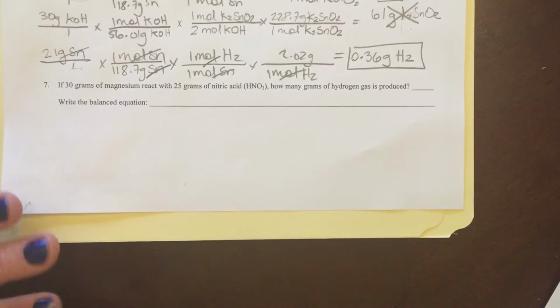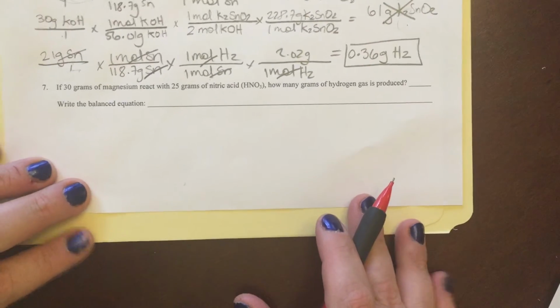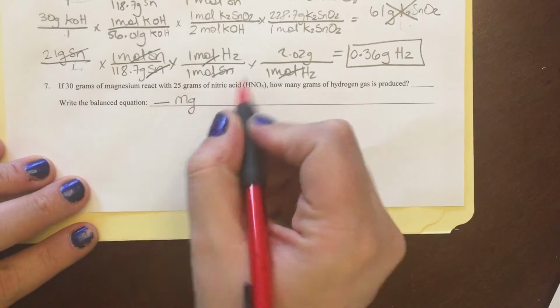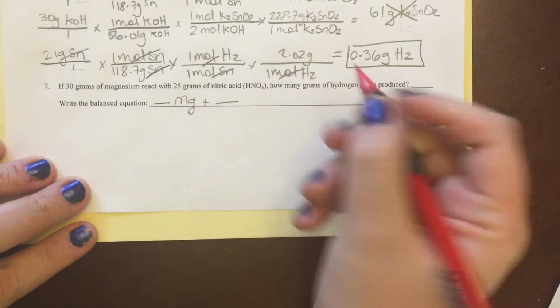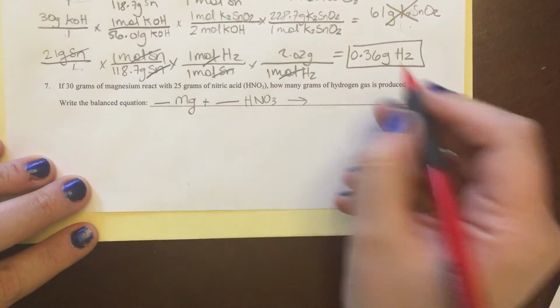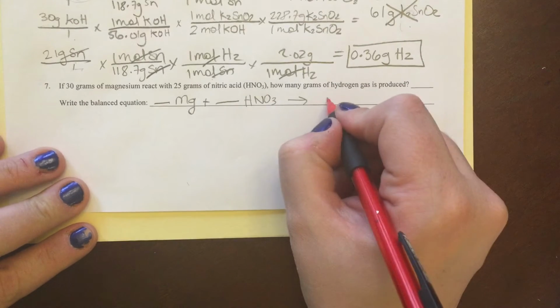Stoichiometry Worksheet 8, number 7. This is the last one. If 30 grams of magnesium reacts with 25 grams of nitric acid, HNO3, how many grams of hydrogen gas is produced?